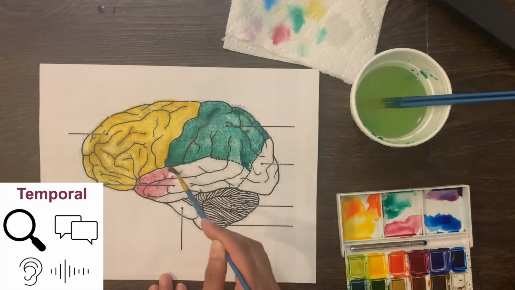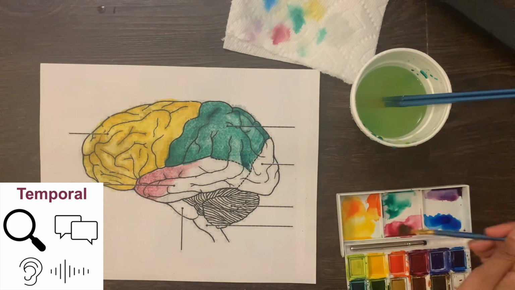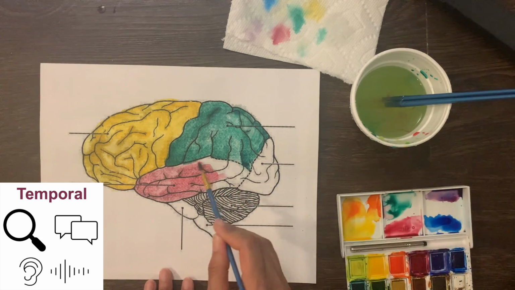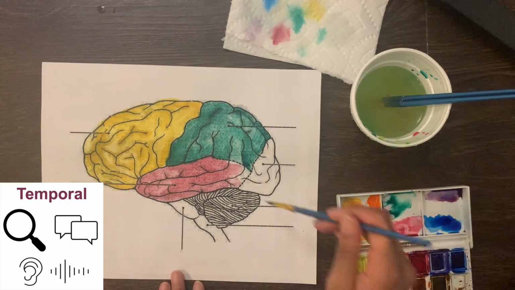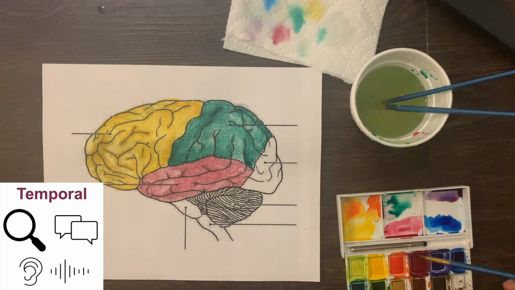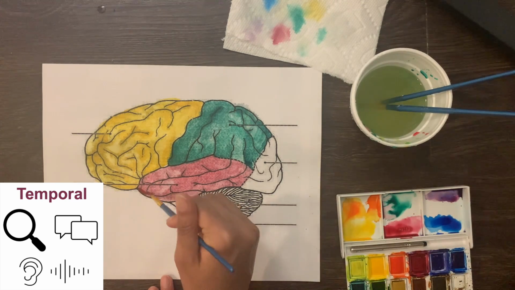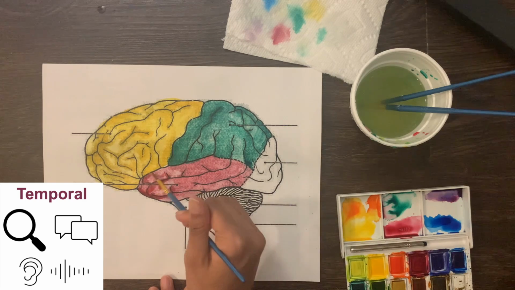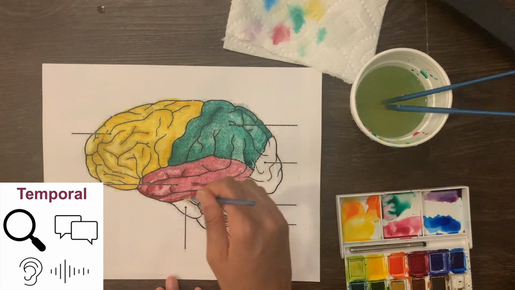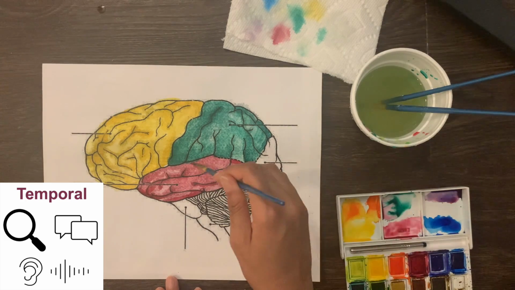The temporal lobe is located under the frontal and parietal lobes, towards the bottom of our brain. This lobe is in charge of the main sensory function of hearing and auditory processes. It also contains Wernicke's area, which is what allows us to recognize and understand what we hear, like telling the difference between different words. Finally, the temporal lobe also contains the hippocampus, which is important for storing our memories.